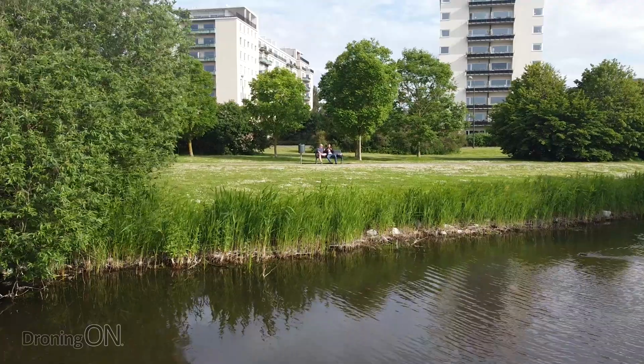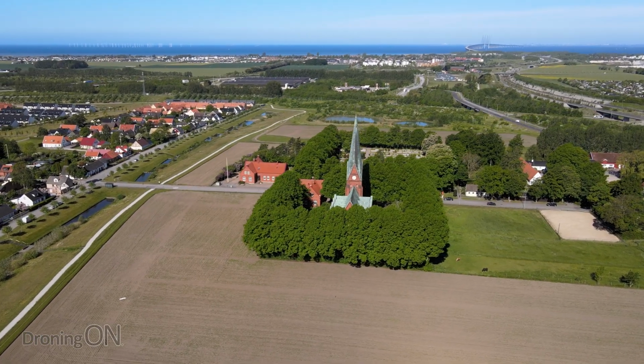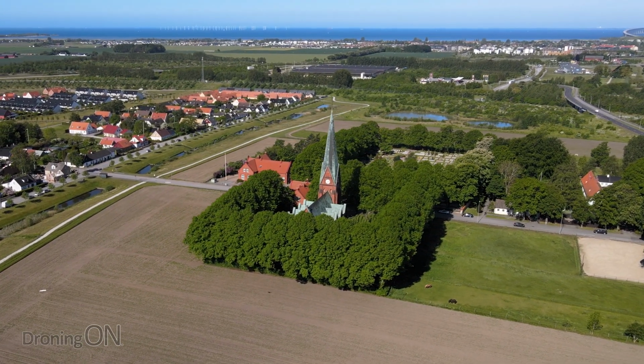So there will always be times when we're just flying to have fun, but there will also be times when you're flying to specifically shoot an object or a location, and in that case, you'll then probably be publishing the video online. And so it's essential that you plan your shots.